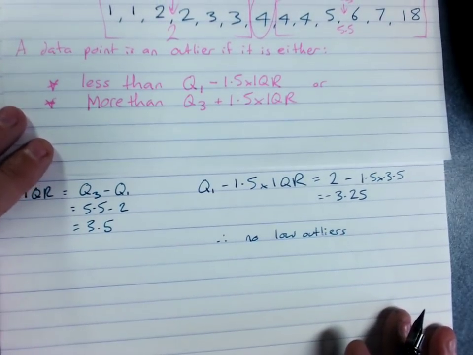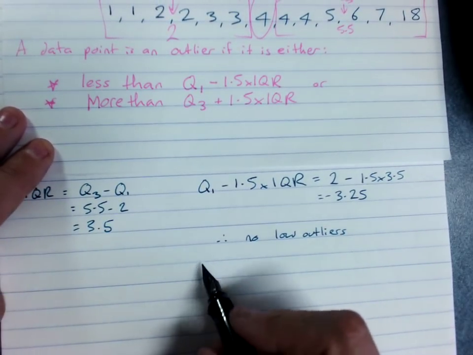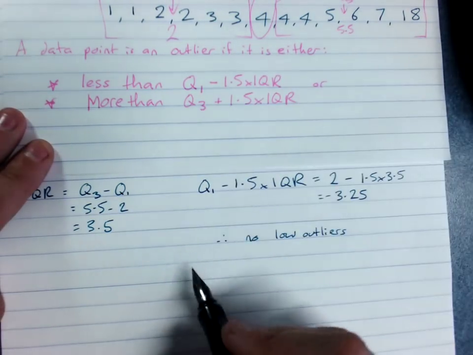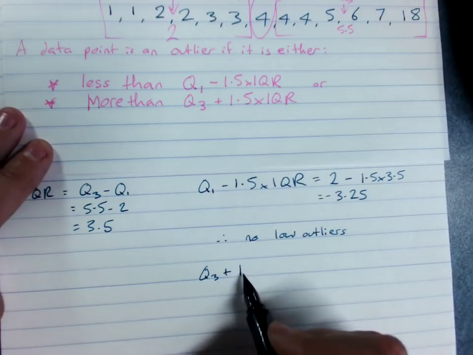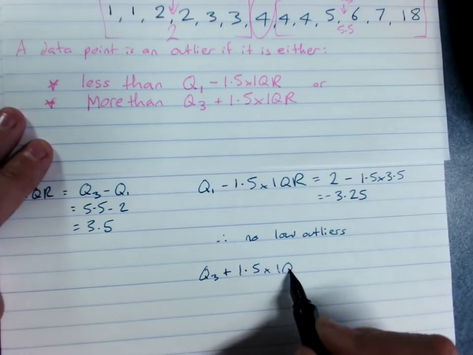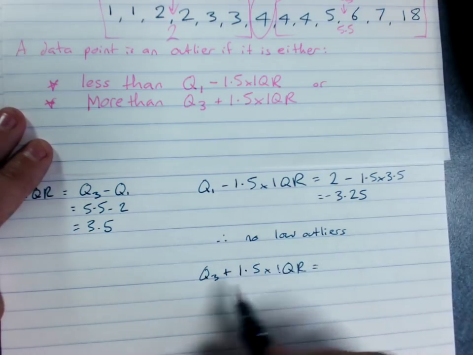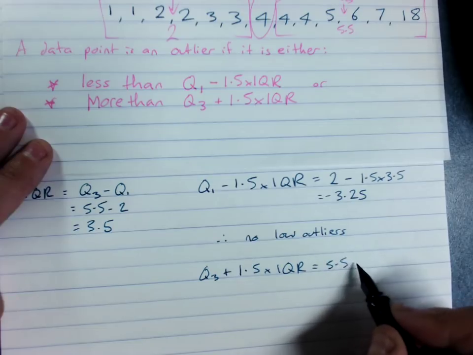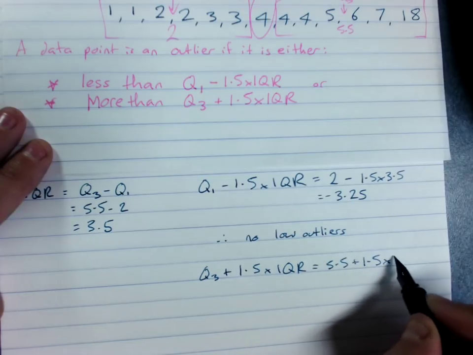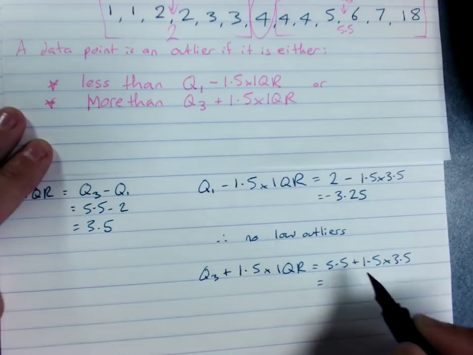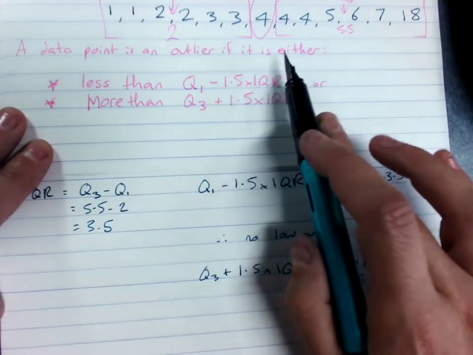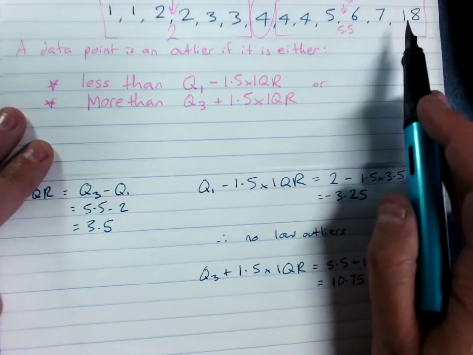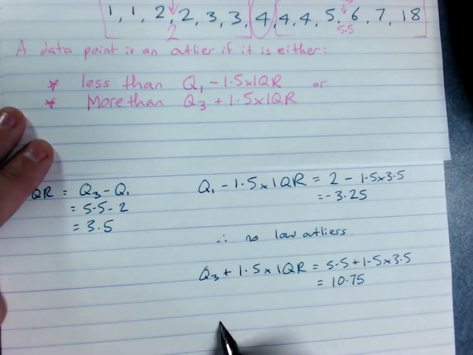And then calculating the cutoff for outliers at the top of my range. Q3 plus 1.5 times the interquartile range. Q3 is 5.5 plus 1.5 times 3.5. That's 10.75. Do I have any scores above 10.75? Yes, I do. It's 18.